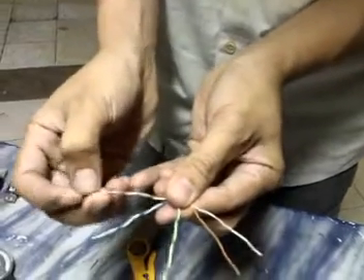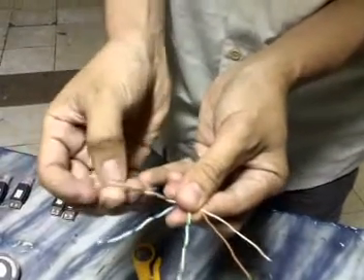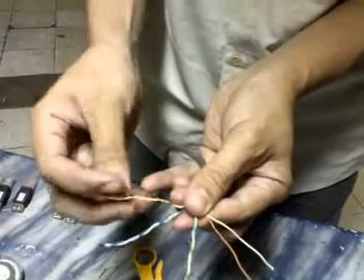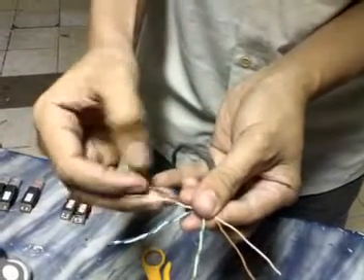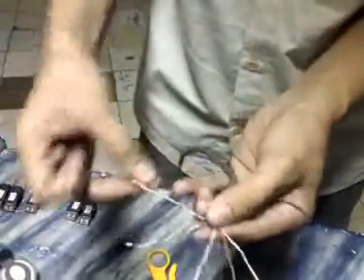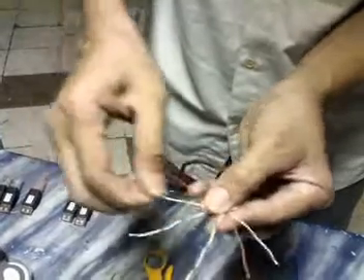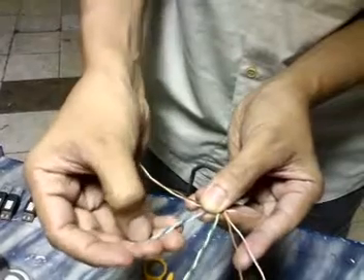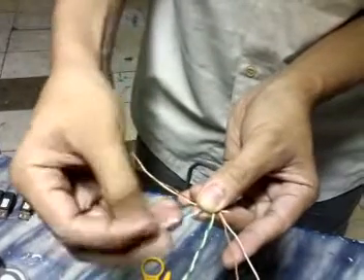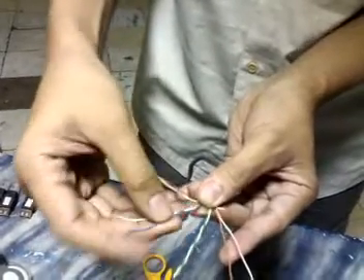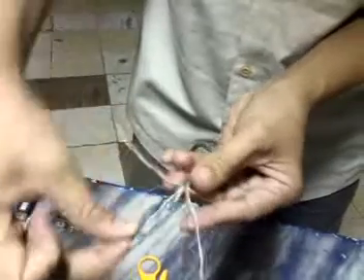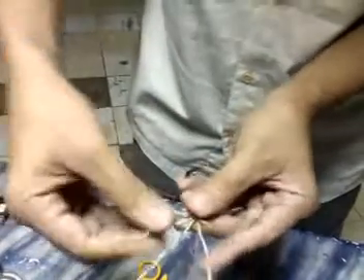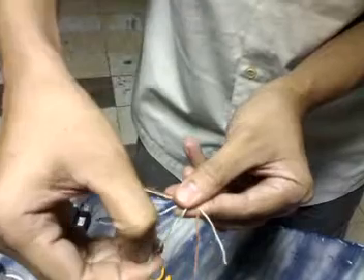So let us untwist this one, which is the pair of brown, and the same thing, we just have to consider the lightest color in between these two colors, which is of course the white one with a stripe of the brown color. So let's do the same thing here for the blue pair, and then of course the pair for green.